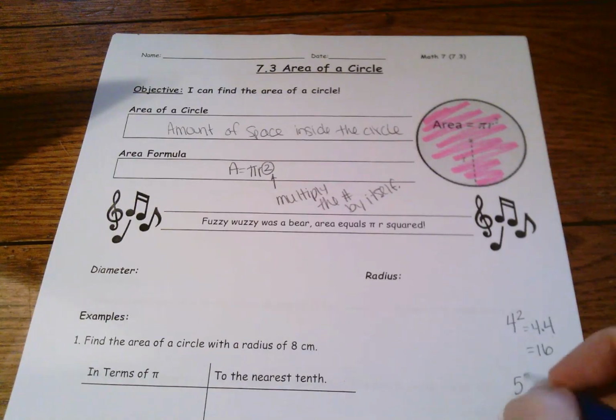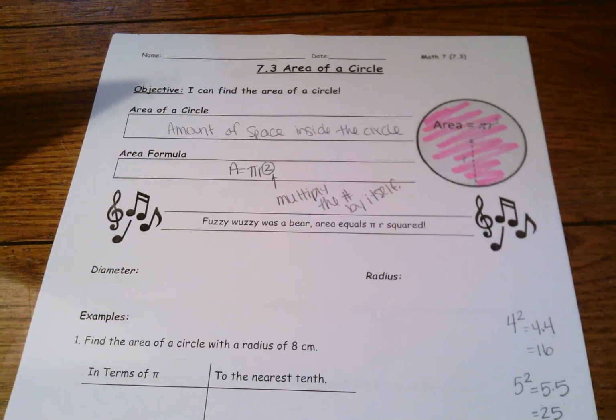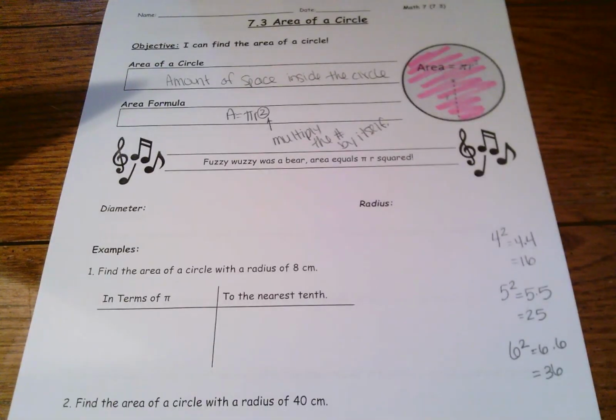How about 5 squared? Well, 5 squared is 5 times 5. 5 times 5 is 25. 6 squared is 6 times itself. 6 times 6 is 36. Okay, so that's what it means to square a number. It's not multiplying the number by 2. It is squaring it, which means multiplying it by itself.